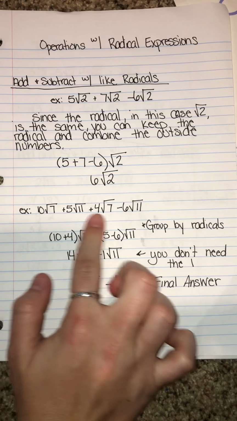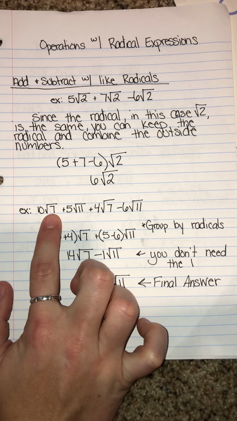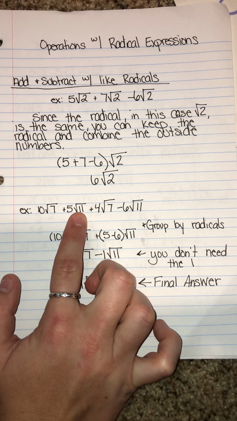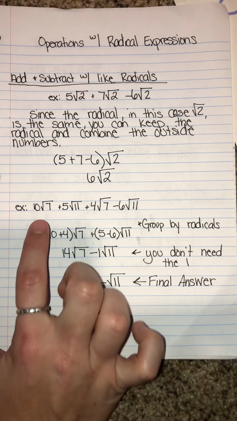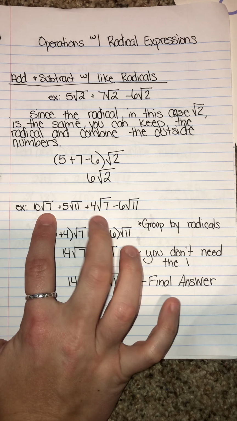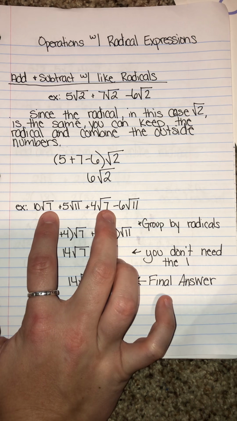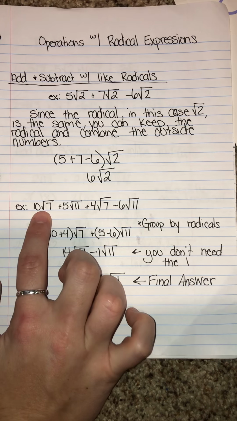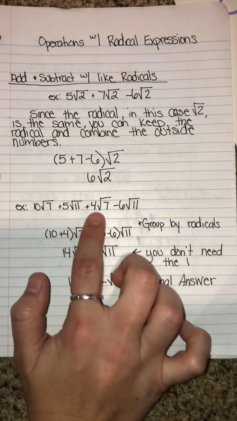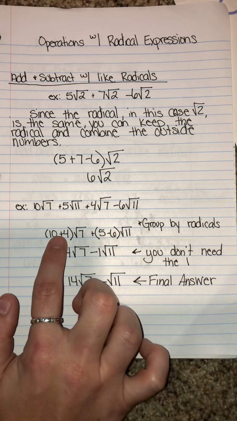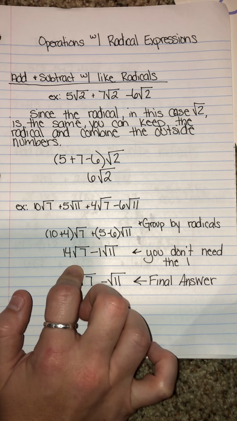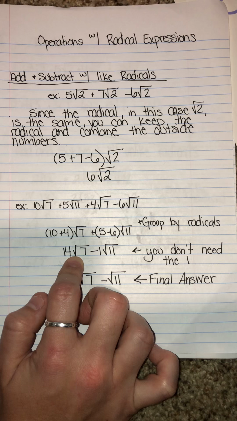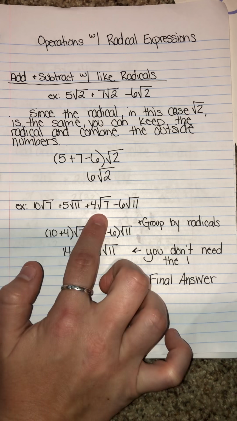If you have a mix of radicals, so like right here I have the square root of 7, but here I have the square root of 11, what you can do is group the radicals together. What that means is we're going to take the ones that have the same numbers in the radical. So I've got 10 times the square root of 7 plus 4 times the square root of 7. And I can combine those together. I can do 10 plus 4 times the square root of 7. And I get 14. All I did was combine those together.